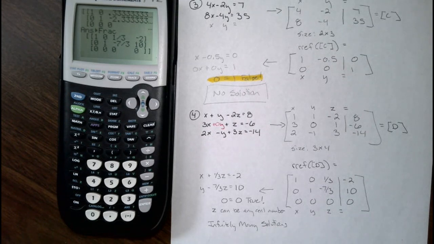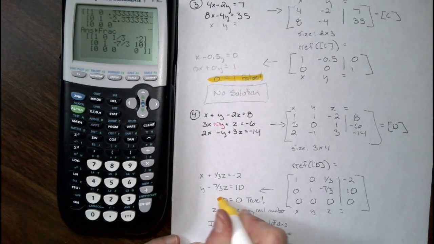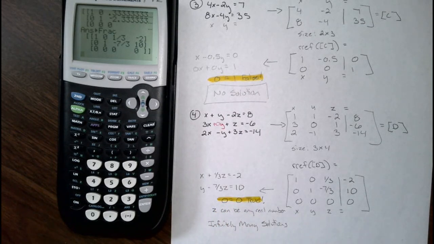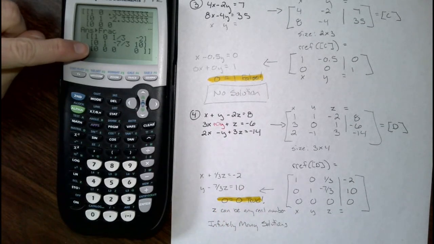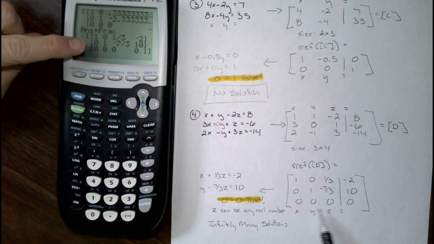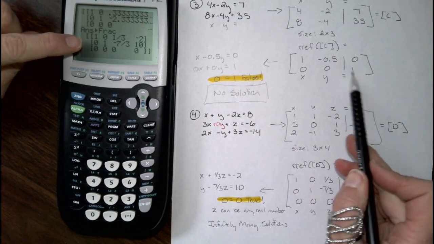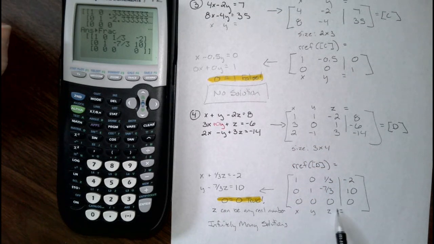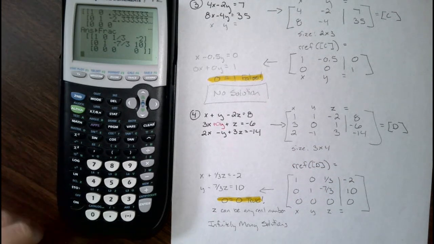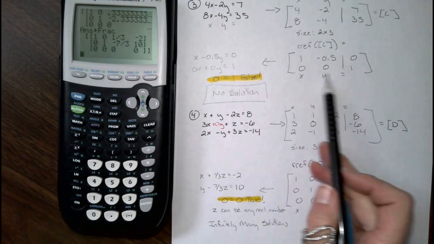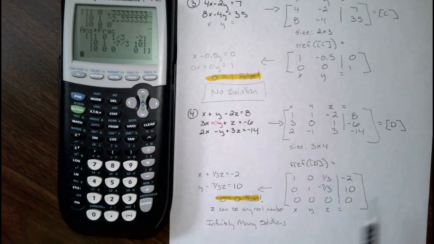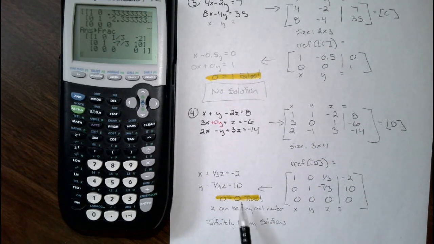And all of that comes directly from this statement that 0 is equal to 0, or what we had in the calculator, zeros all the way across the bottom, which was different from what we had before, zeros and then a 1 there, different than zeros all the way across, including at the very end. So zeros and then a 1 is false, which is no solution. The zeros all the way across, which is a true statement, tells us there are infinitely many solutions.